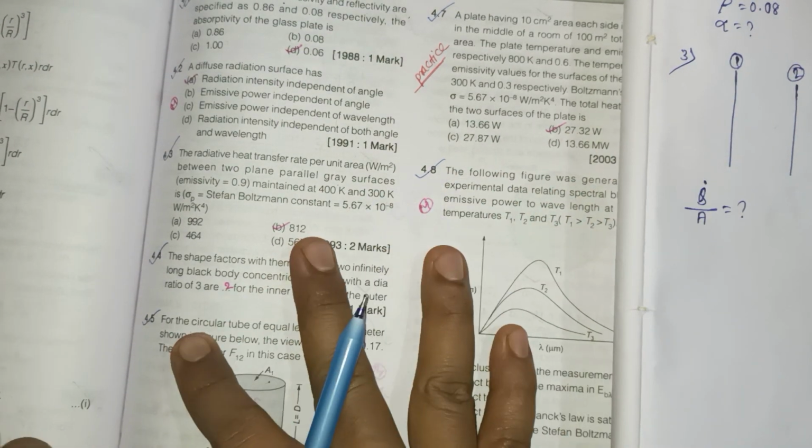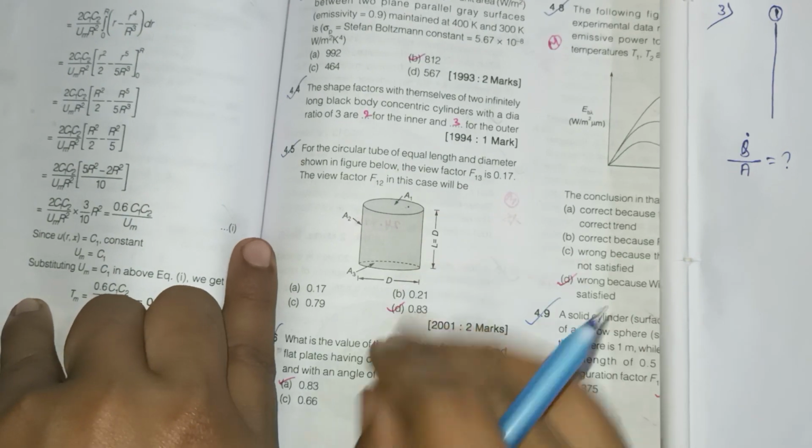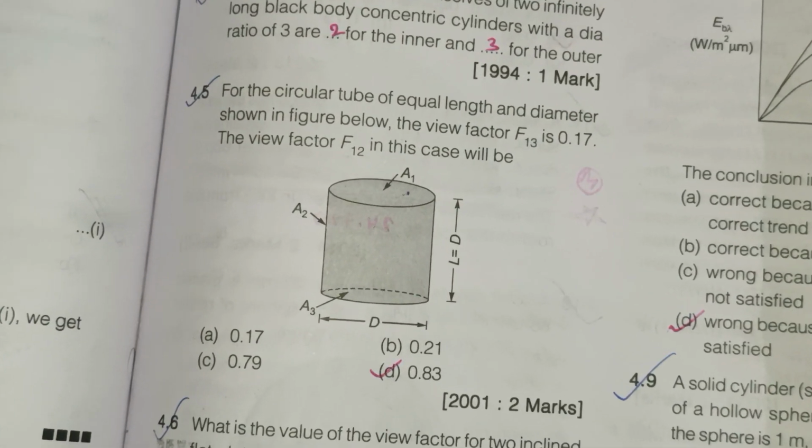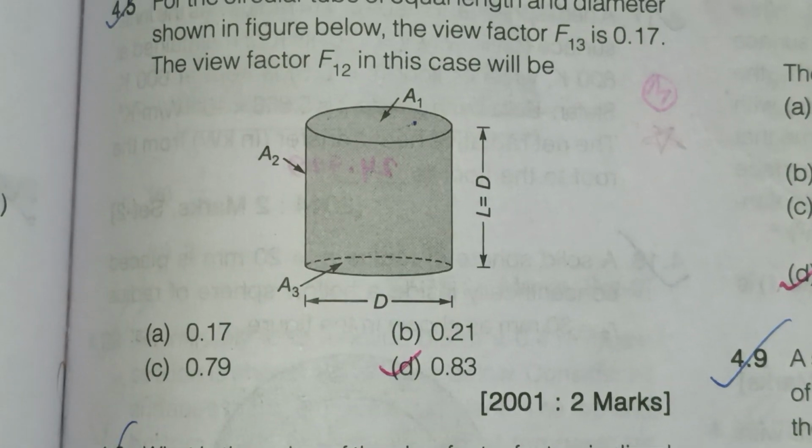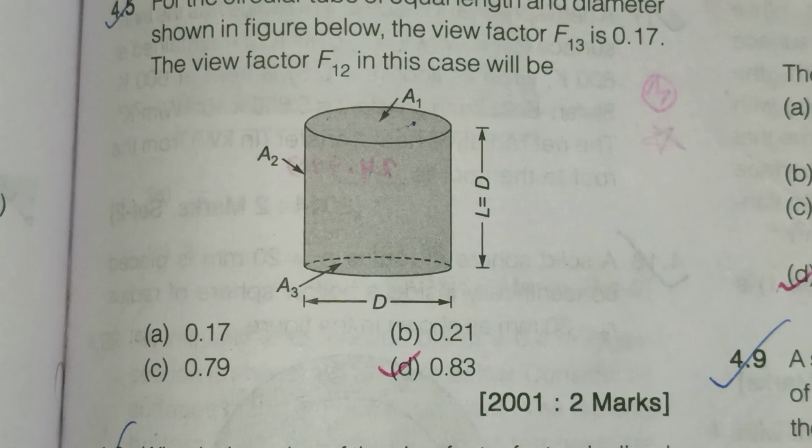Now question number 5. This is a very, very important question. Read the question carefully.